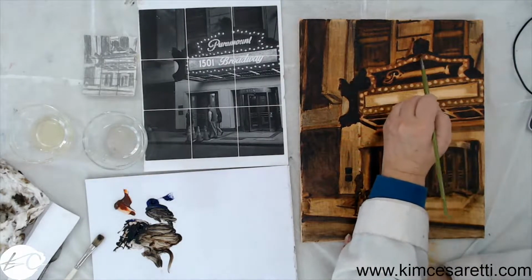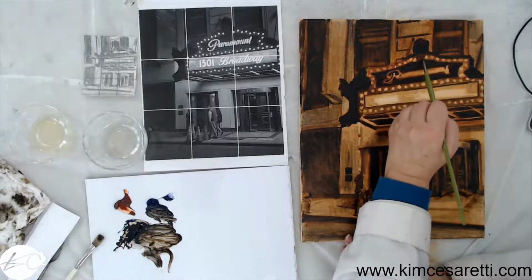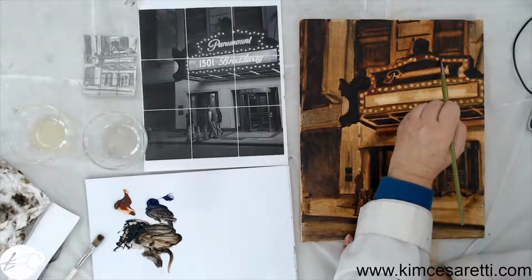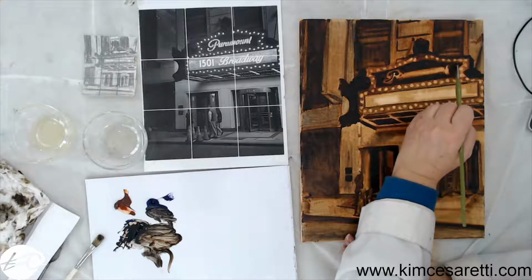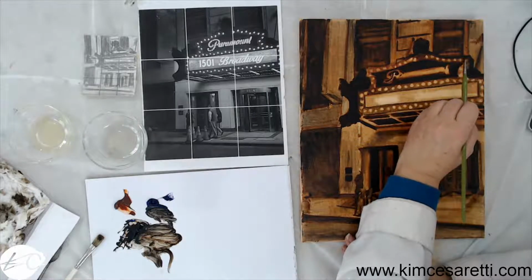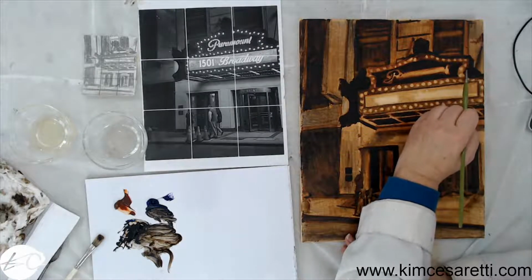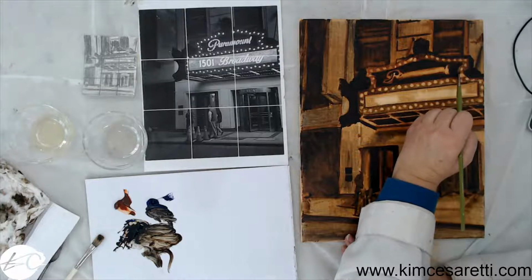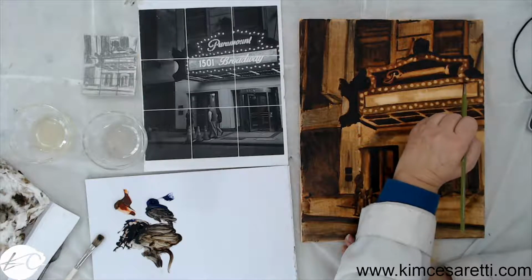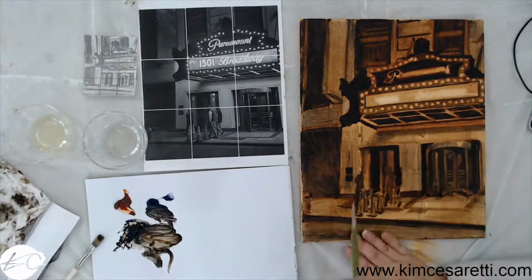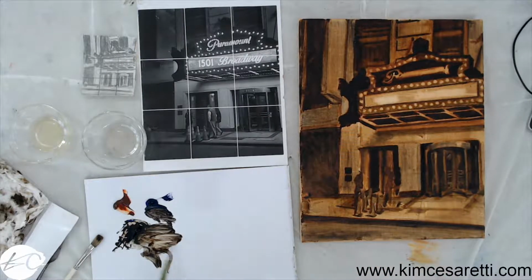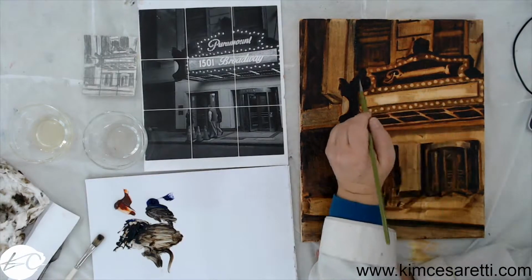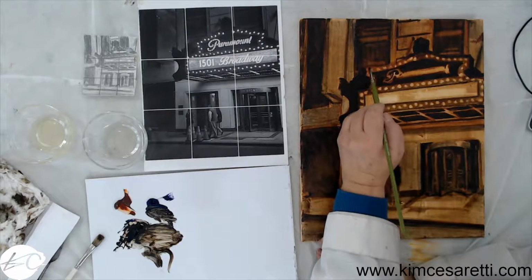So up here, this is darker, definitely darker. Yep, I definitely think that this is going to help bring out some of these lights.